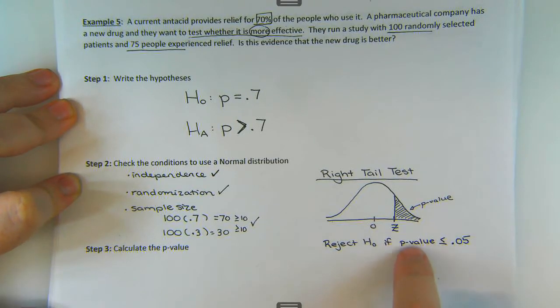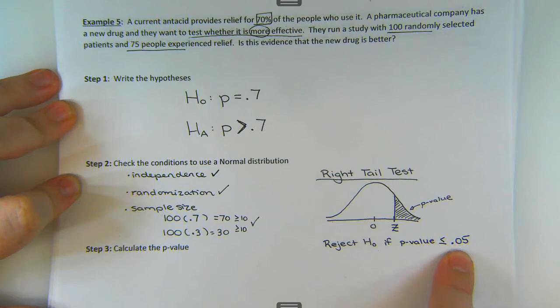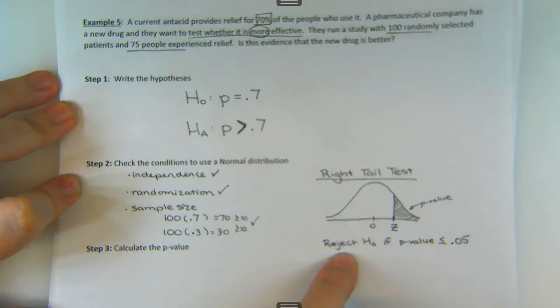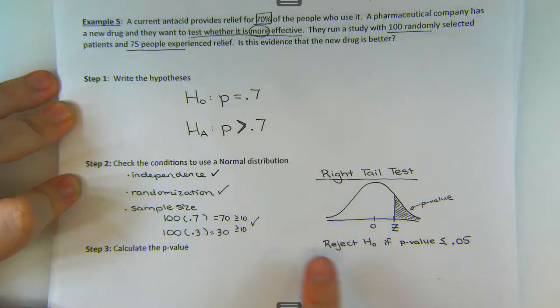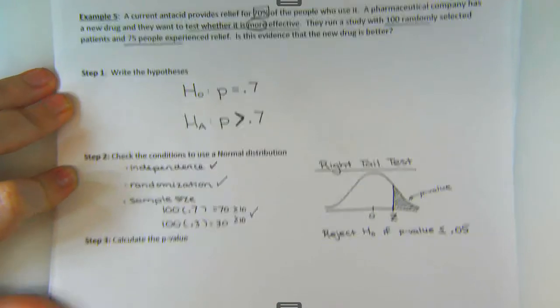So for this p-value to be small enough, it has to be smaller than or equal to 0.05. That'll mean we have a small p-value, which means we reject that null hypothesis. So this just kind of gives us a setup for when we go through all the steps of finding that p-value.